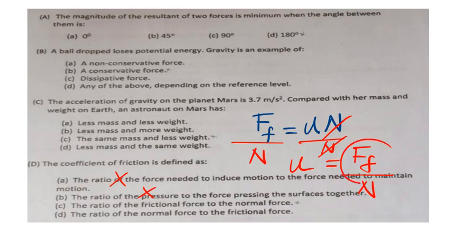Yes, C sounds to be correct. We can mark it. What about the last one, the ratio of the normal force to the frictional force? Actually, this is the opposite of what we want. So our answer for D is C, the ratio of the friction force to the normal force.